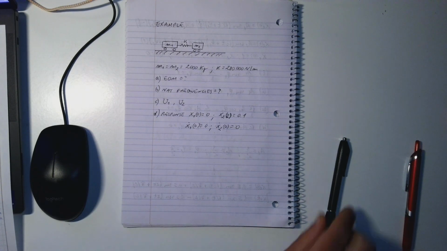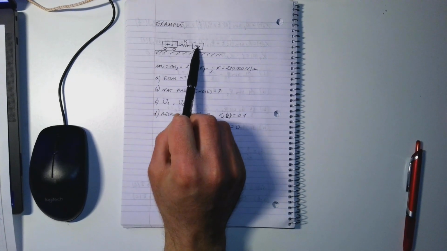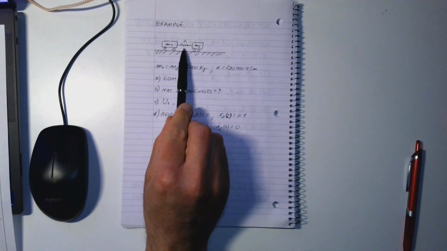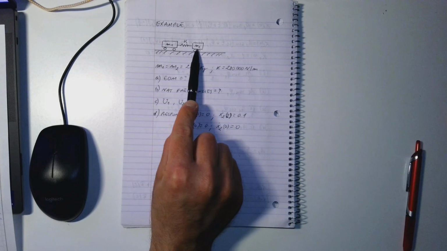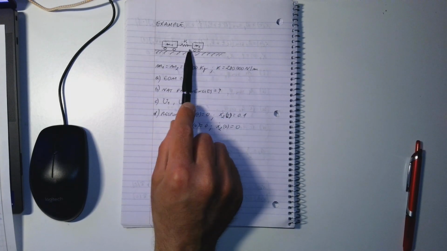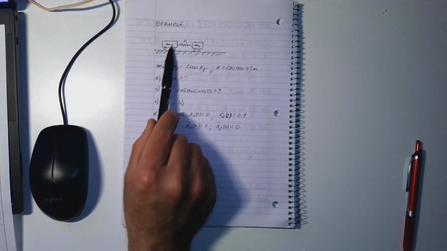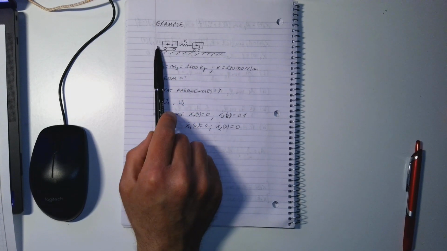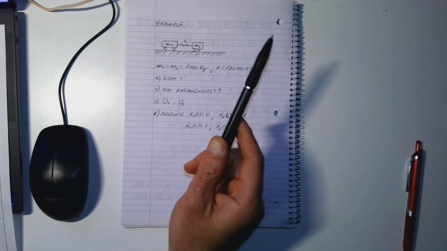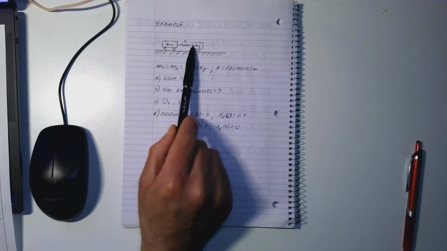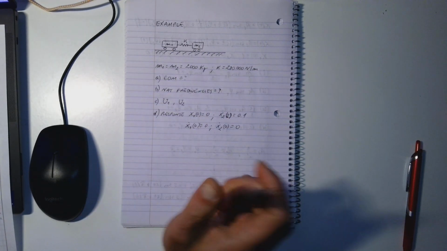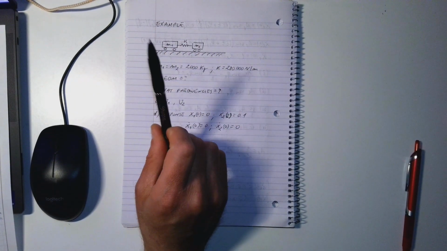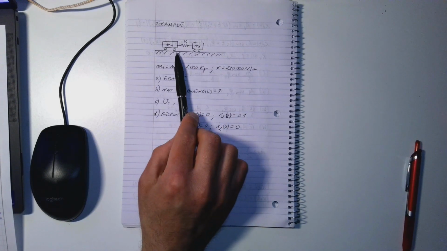Yes, it is, because we have two masses and their motion is independent from each other, because we can have the mass moving by a certain amount on the left or on the right, and then the motion of the other mass can be in any quantity on the left or on the right, again regardless of what's going on here. Of course, we have the spring connecting the two masses, so the two displacements are influenced by each other, but it's still a 2 degree of freedom system.